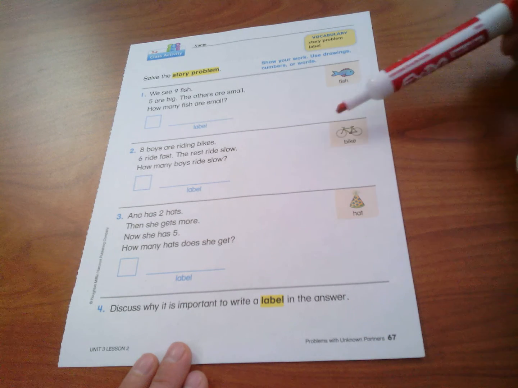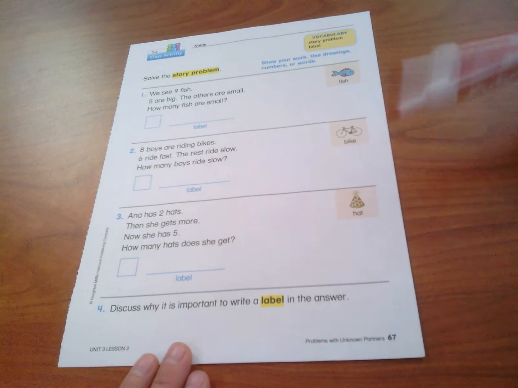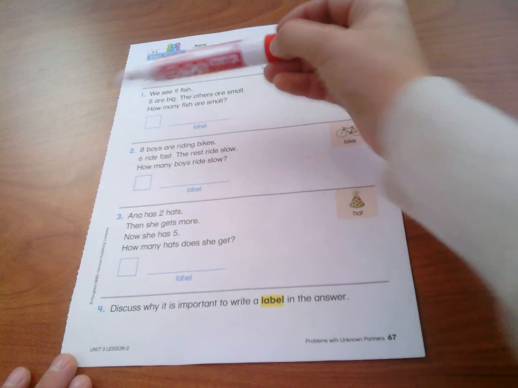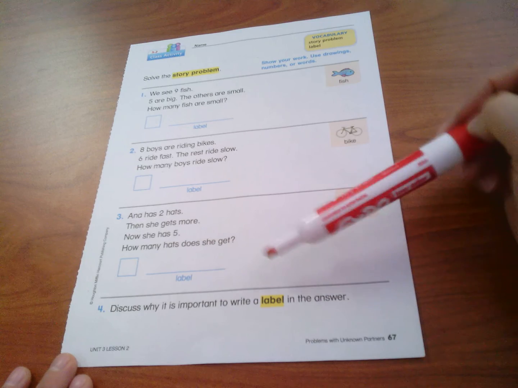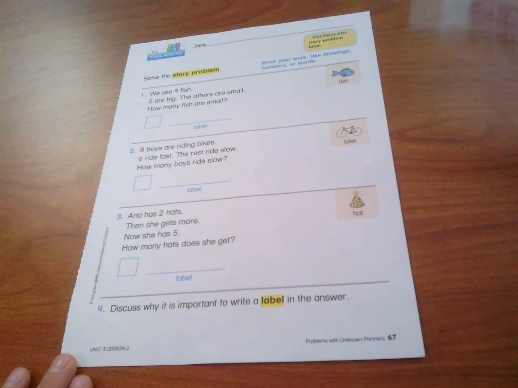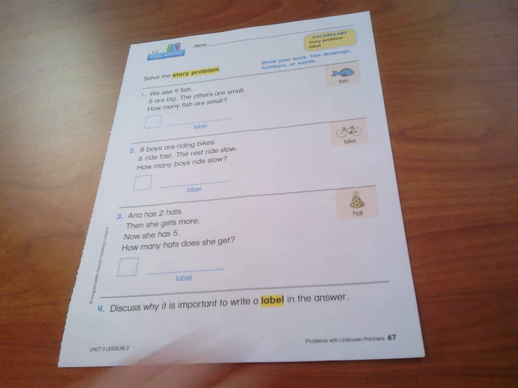Okay, be careful of the little picture. The picture does not necessarily match what the label is. You have to reread the questions to know what the label is. So you're going to solve questions 1, 2, and 3. Your adult's going to help you read. You're going to, again, show me your work with a math mountain or a picture drawing. And then on number 4, it says, discuss why it is important to write a label in the answer. You can just talk about that with your adult.